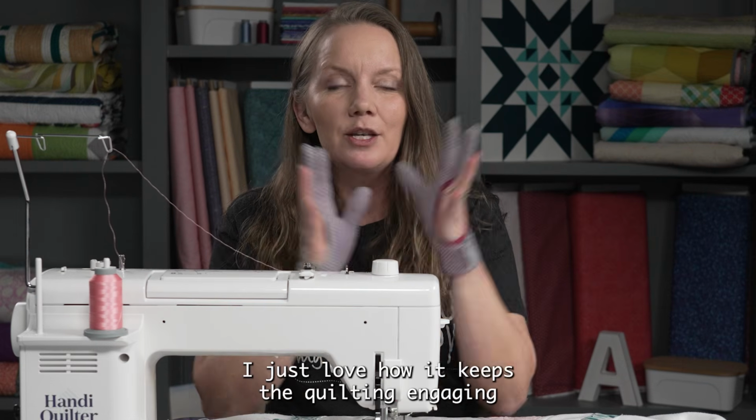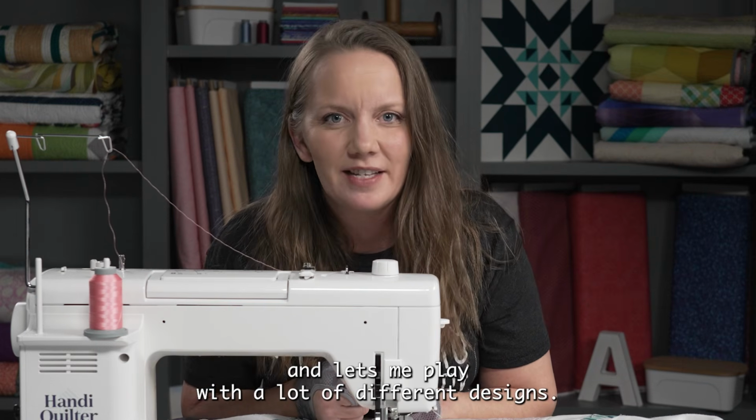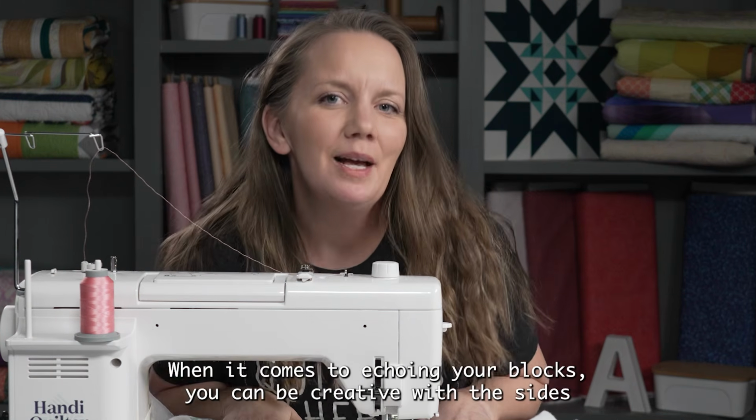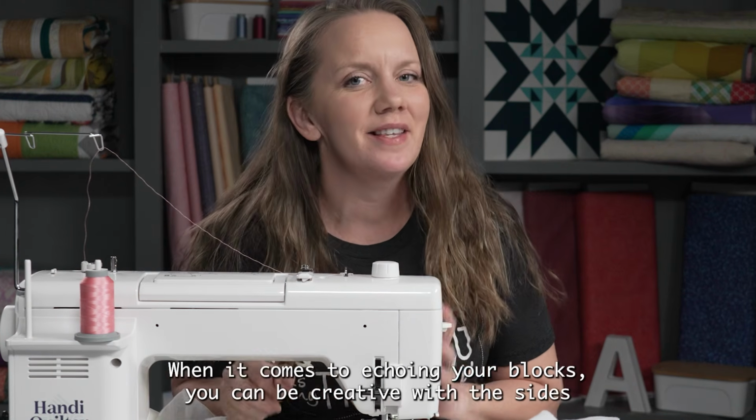I just love how it keeps the quilting engaging and lets me play with a lot of different designs. Well, now that I'm finished with this one, I'm going to do the same thing in the remaining blocks. When it comes to echoing your blocks, you can be creative with the sides that you echo.